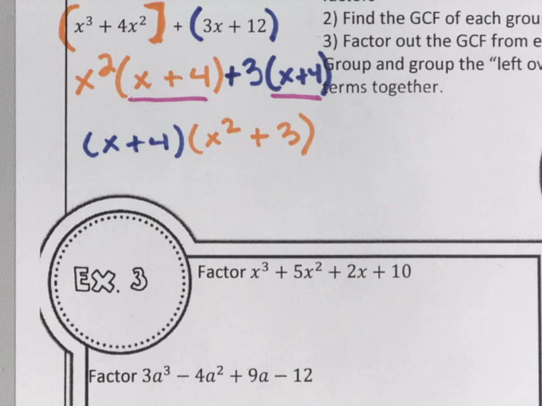Kind of like if you had 2x plus 2. You take out the 2, x is still there. And then this would be 1. 1 is still there. So these things are still there. I just group them together. That makes sense?